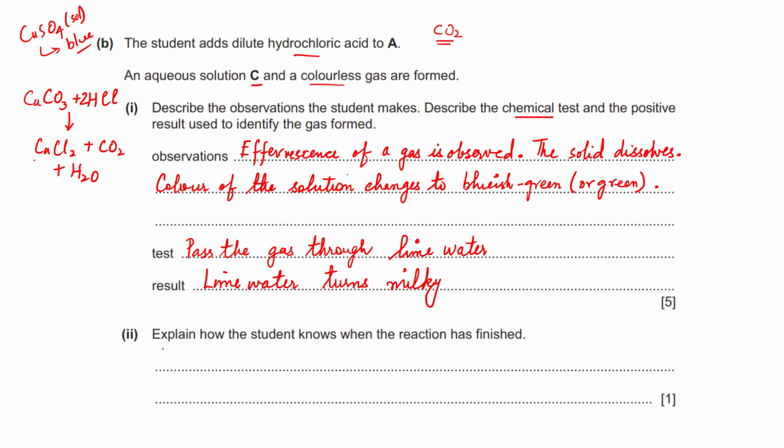Just simply say, the effervescence stops, indicating the reaction has completed. Okay.